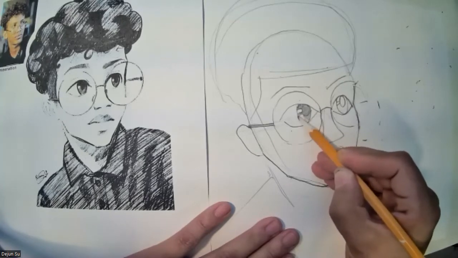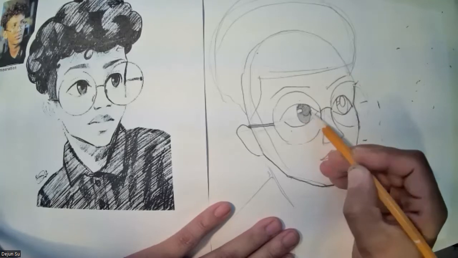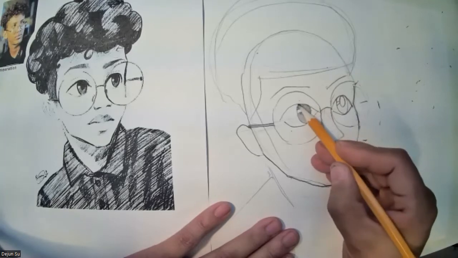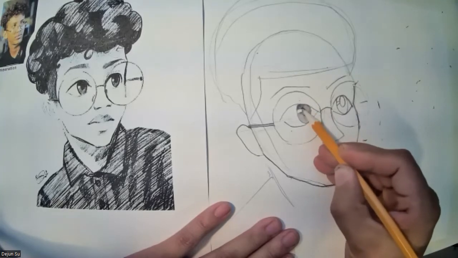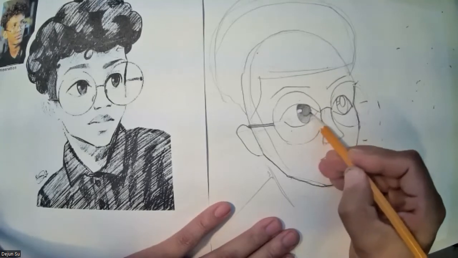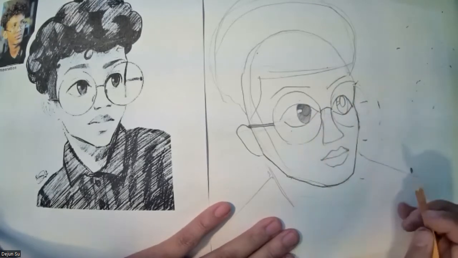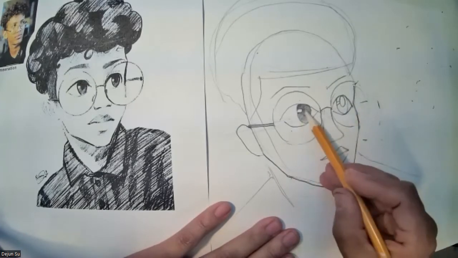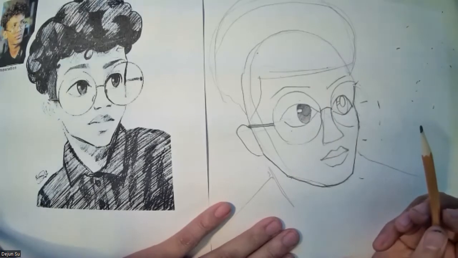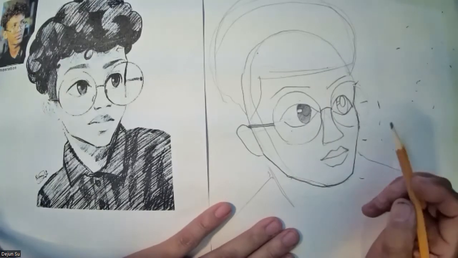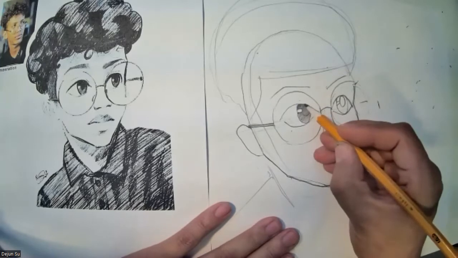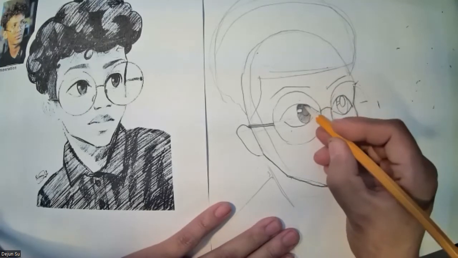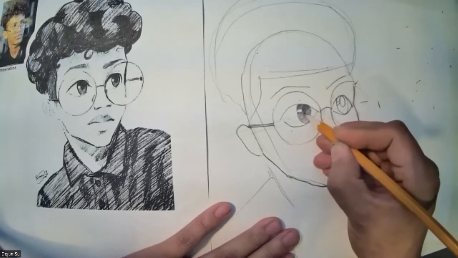Everything like that, gradually lighter and lighter. From here it's probably the darkest, and then getting lighter and lighter to the bottom. And leave the highlight here really shiny. And then you do the center one getting darker. Okay, this is really dark. You push harder to get this darker.